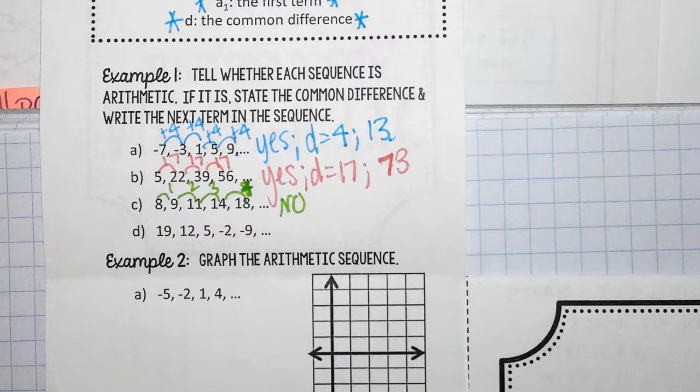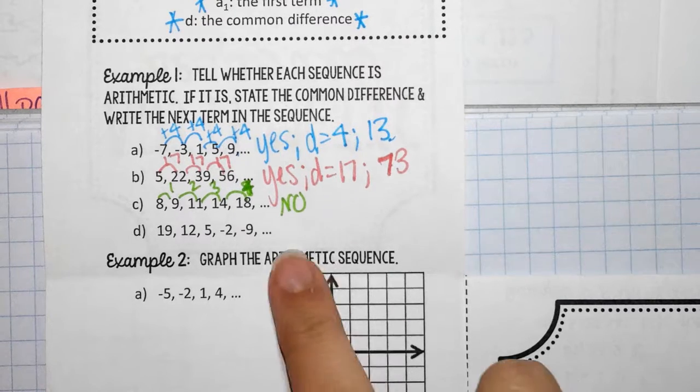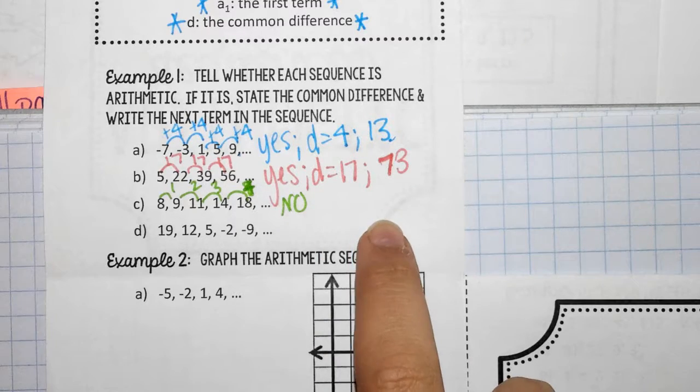Okay. Now please do D without me. Don't talk about it, just do it. Good. Write it all out. Write yes or no. Tell me what the common difference is and tell me what the next term is.